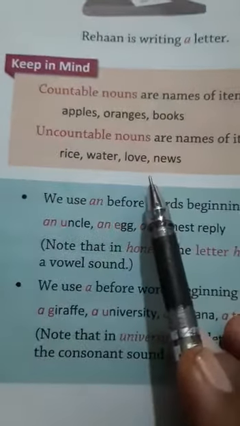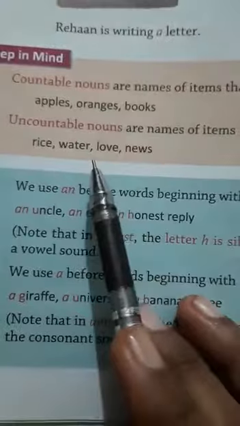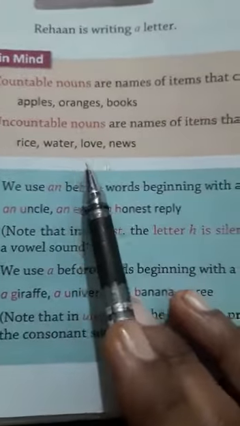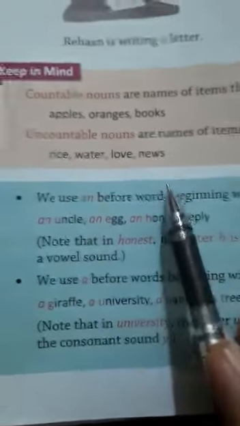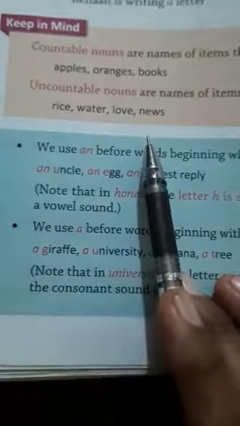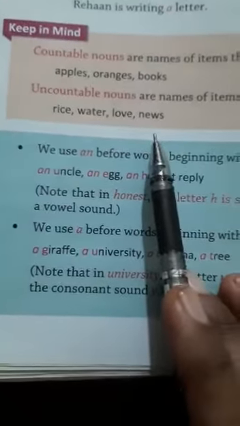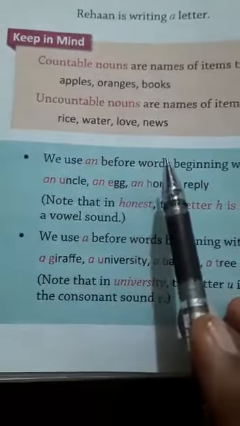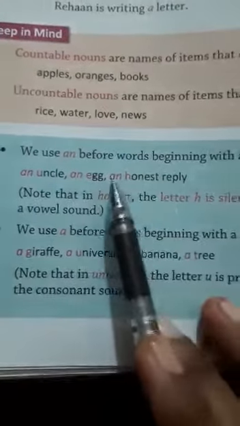Nouns that cannot be counted, you can't count them, are called uncountable nouns. It's like rice, water, love, news, you can't count it. So these are called uncountable nouns. So we use a and an only for countable nouns, singular countable nouns.